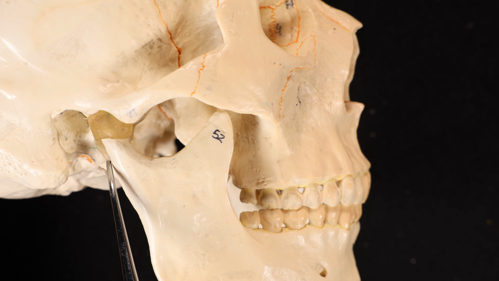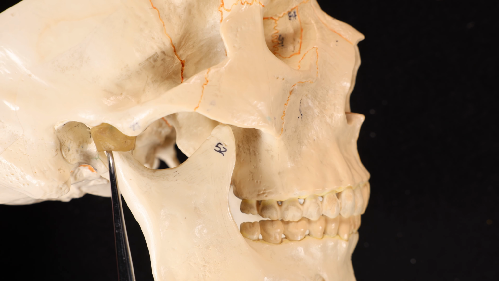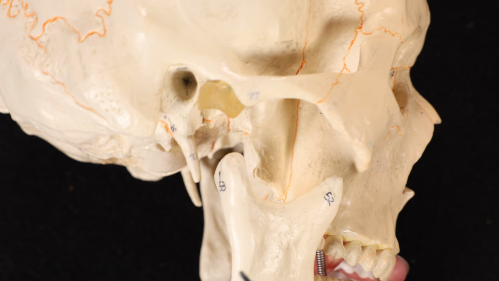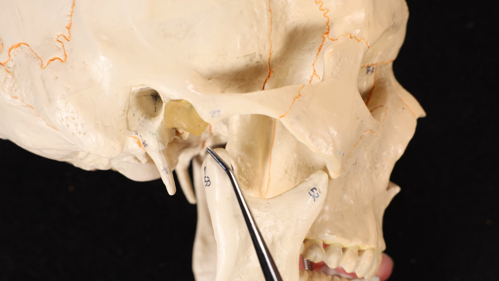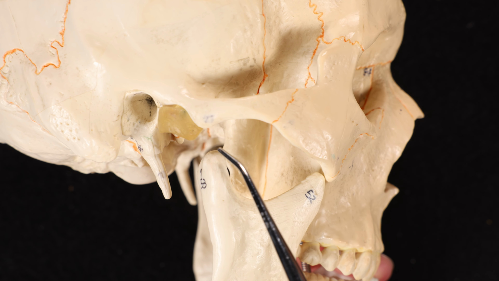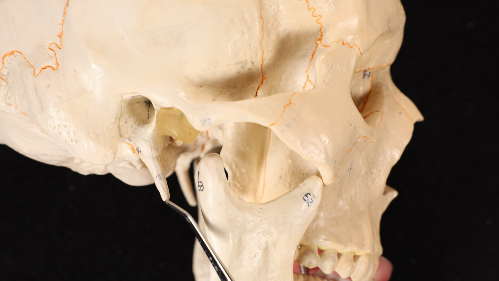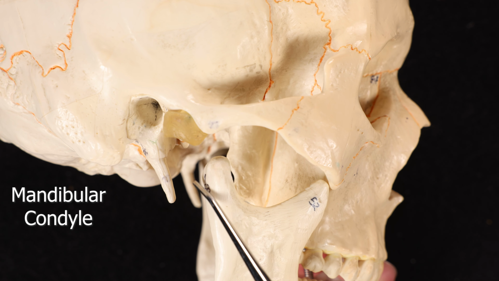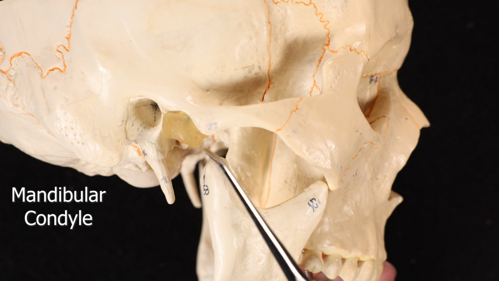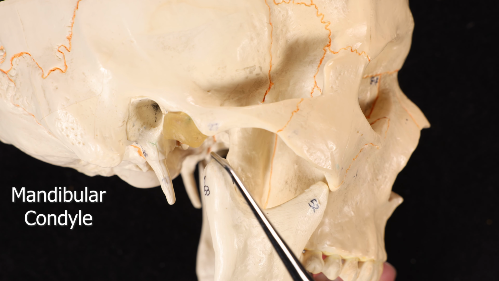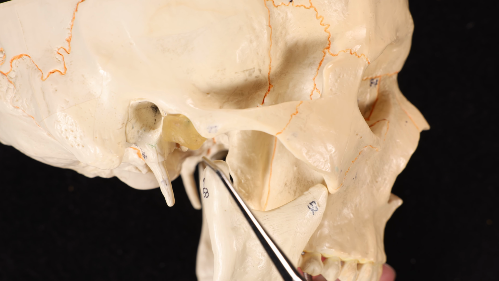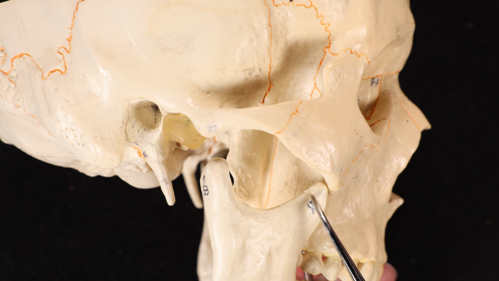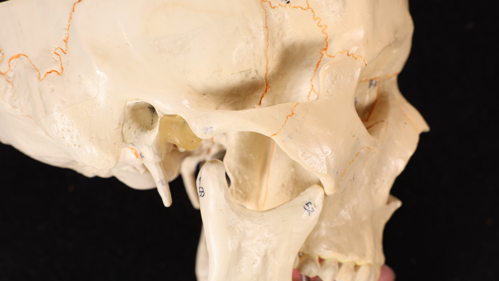This one back here that's sitting in this joint, if I just take it and dislocate a little bit, this dislocated portion you see right here, that is going to be the condylar process, or known as the mandibular condyle. So the one that's more posterior is the mandibular condyle, or the condylar process. The one that's more anterior over here, that is the coronoid process.